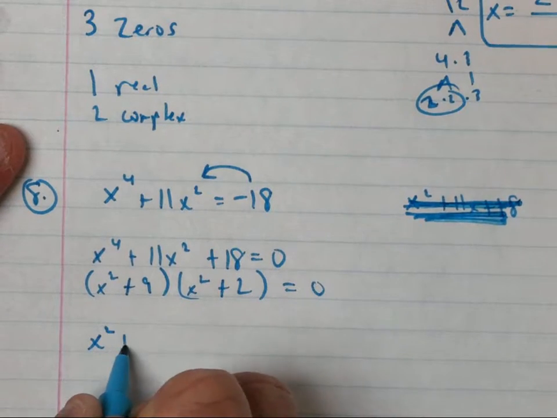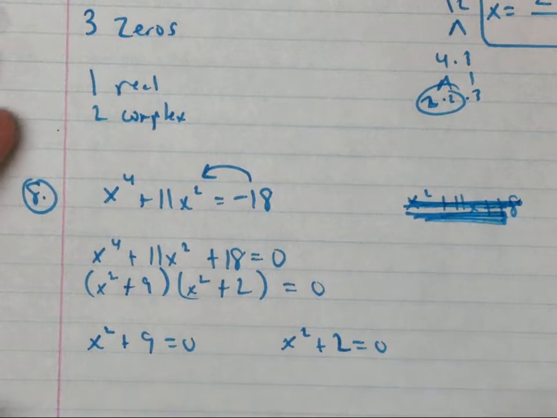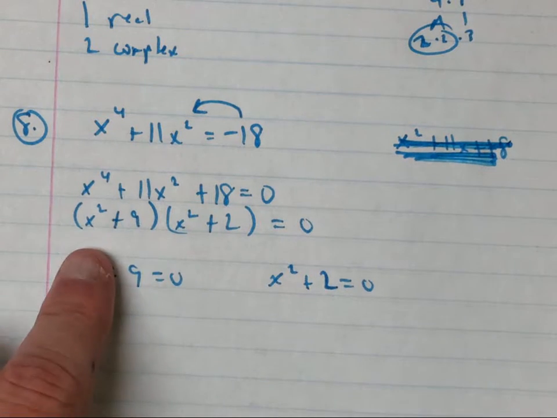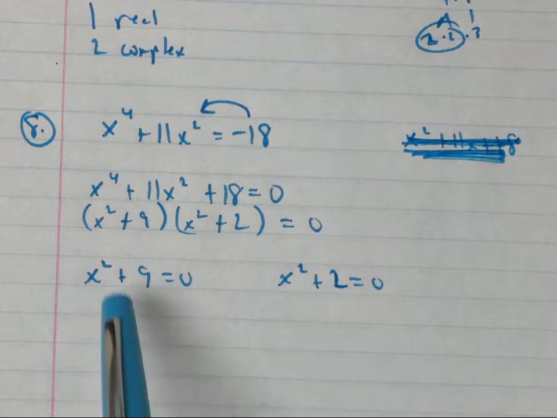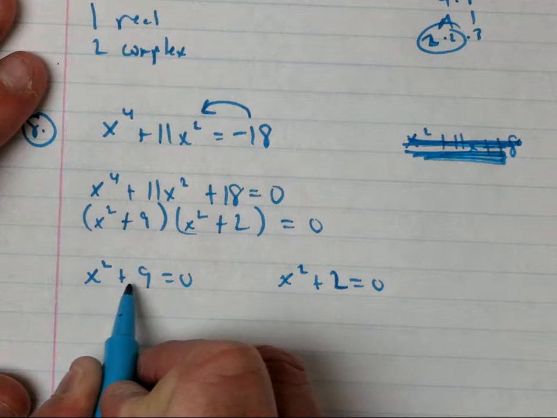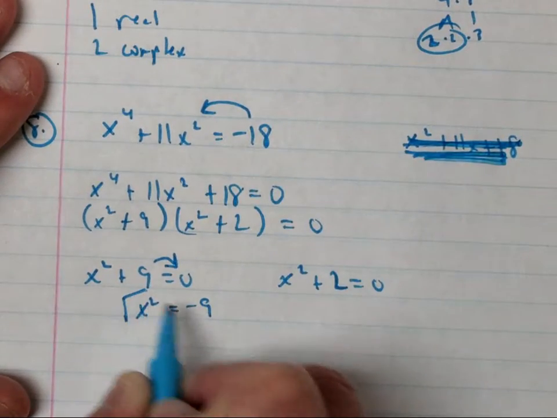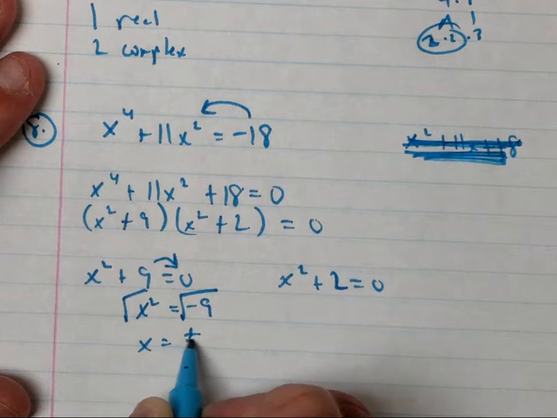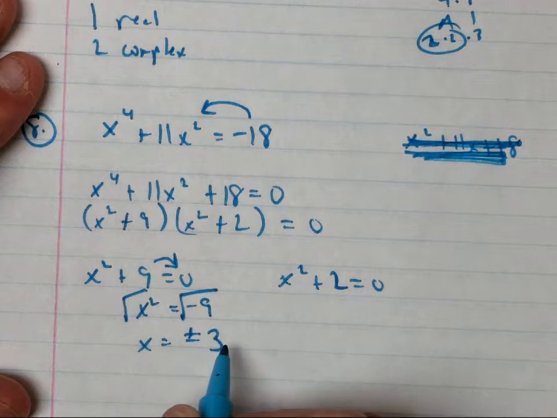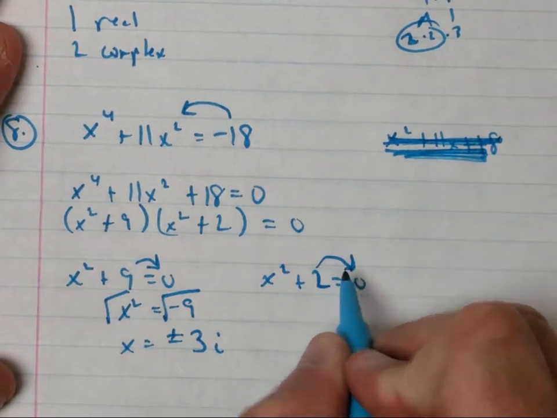Now, you said, Mr. Escher, we went from quartic to 2 quadratics in these parentheses. So, we got to see if we can factor it. Well, that can't be factored. That is not difference of squares. So you can either use the quadratic formula, which will give you the answer, or since it's in this format, variable squared plus some constant, you can just move that constant over. It's a negative 9. Take the square root. Remember, when you take the square root, it's plus or minus. And since there's a negative under that square root, it's going to be i. You got to include that i. Here I'm going to move this over.